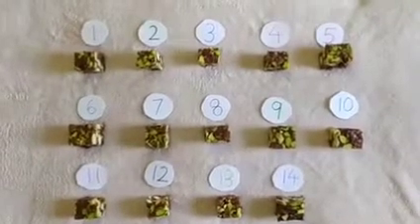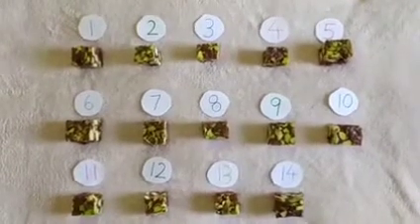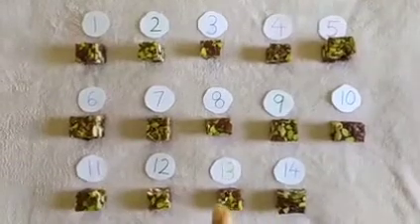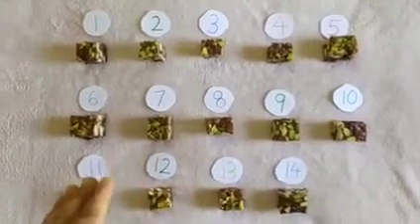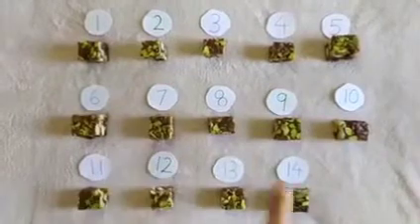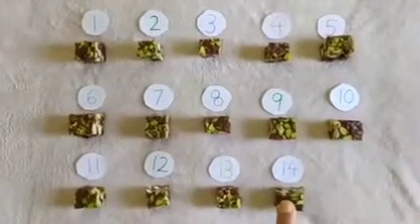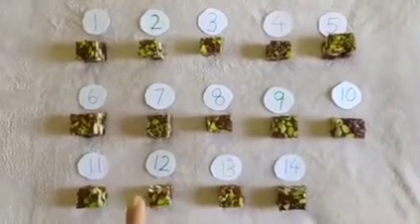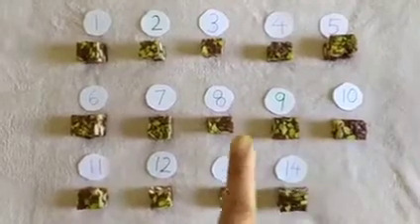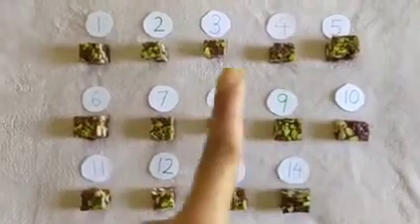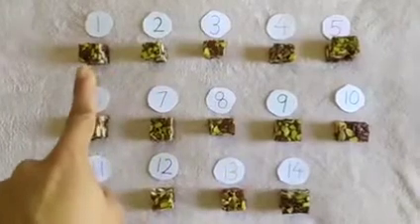Yes. Now when I did backward counting, you observed that my numbers were getting smaller and smaller. Yes, I started from the biggest number, and what was happening? My numbers were getting smaller and smaller till I reached the smallest number, that is 1.